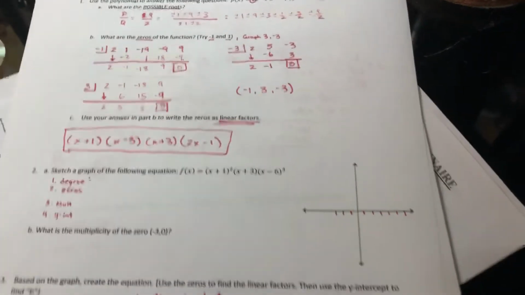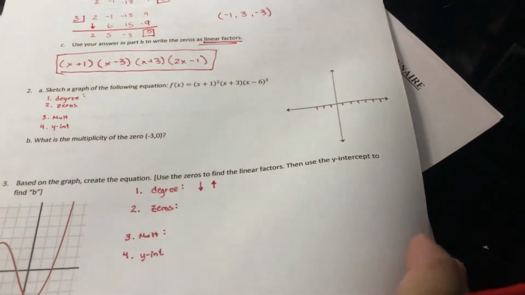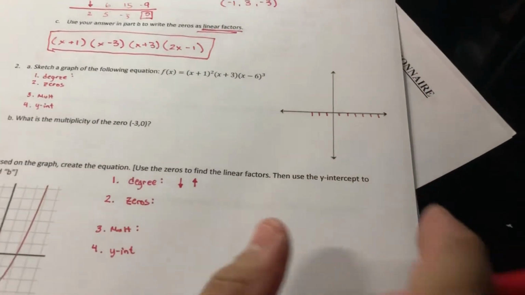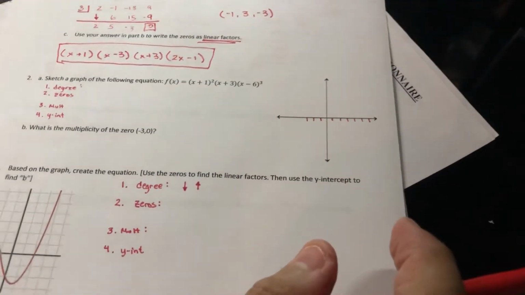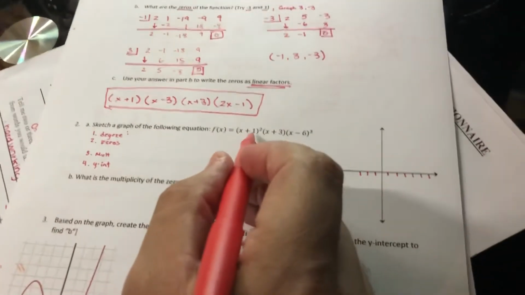Okay, so moving forward, sketch the graph for this equation. Okay, so first thing is to find the degree of the whole thing.